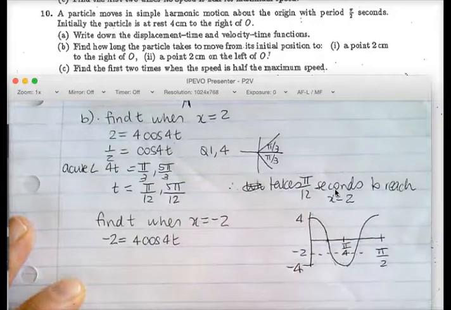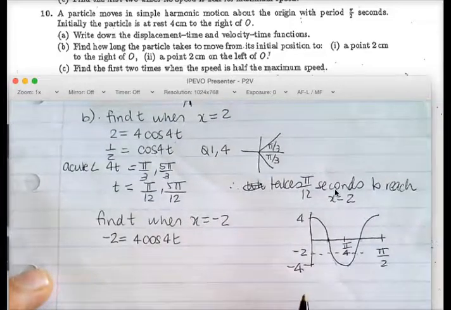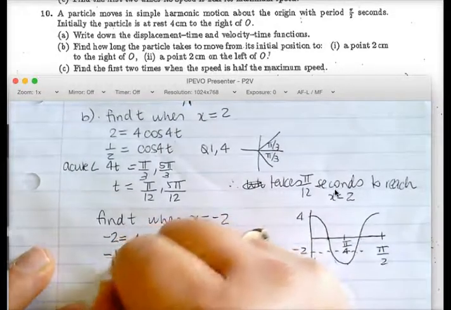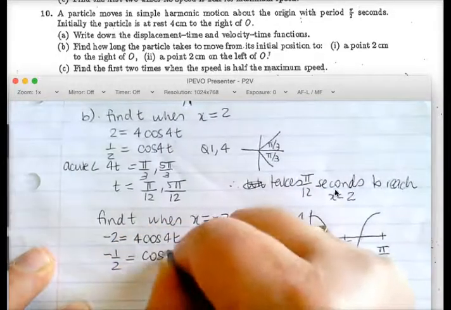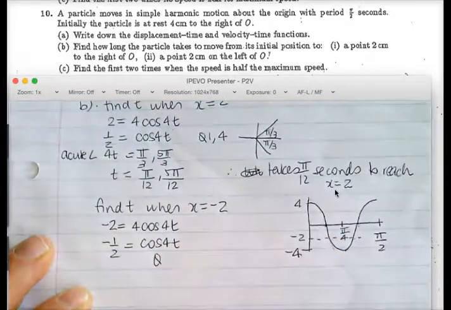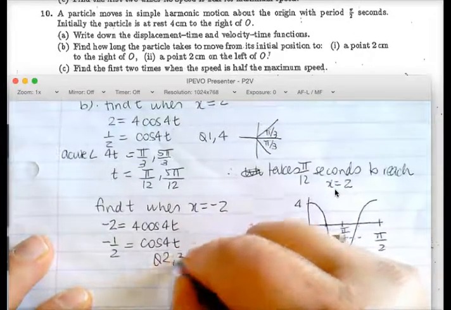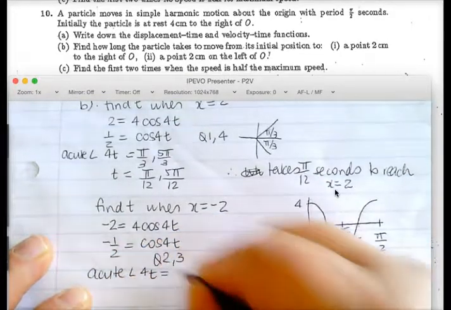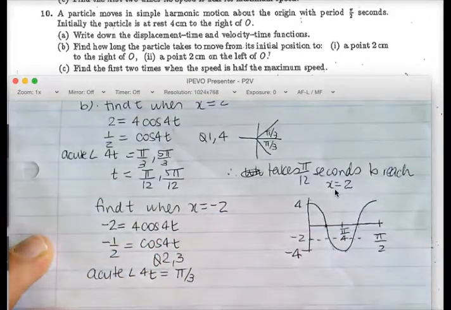It's 3 pi on 8, okay? So we get negative a half is cos 4t. We know that's quadrants 2 and 3. We know the acute angle 4t is 60.